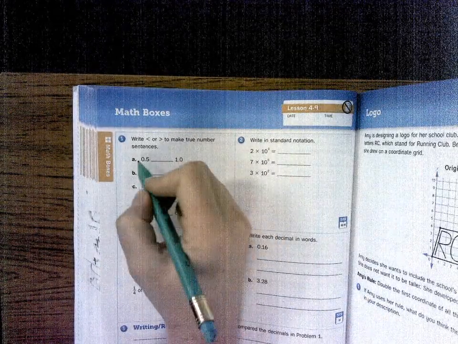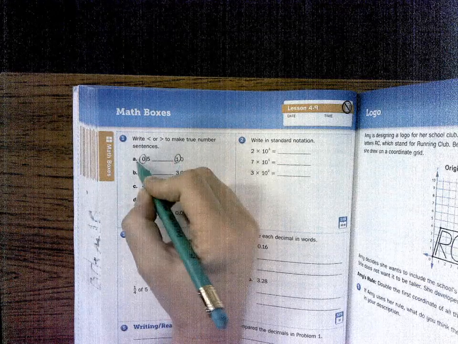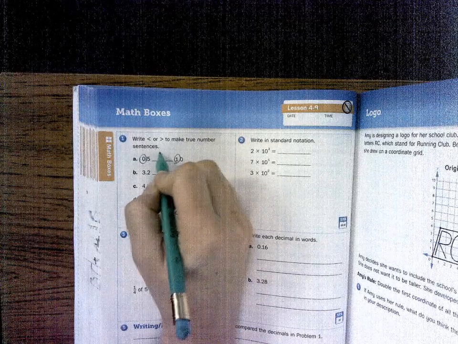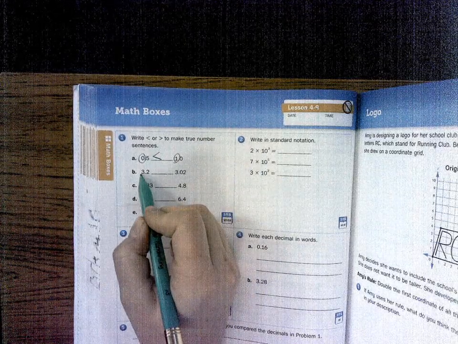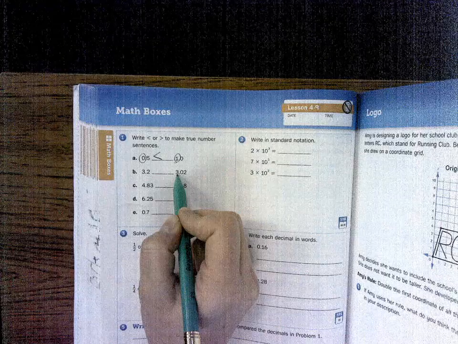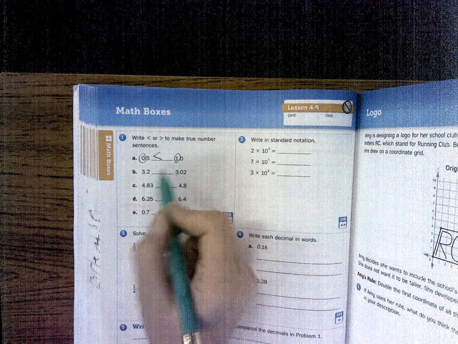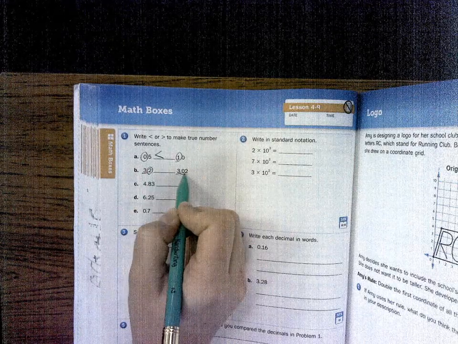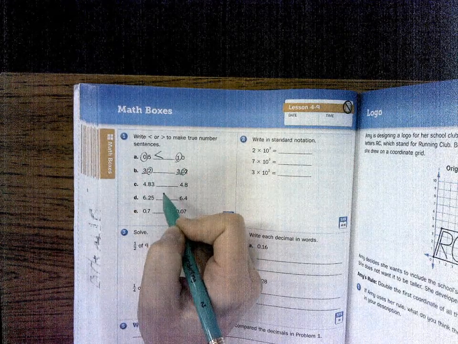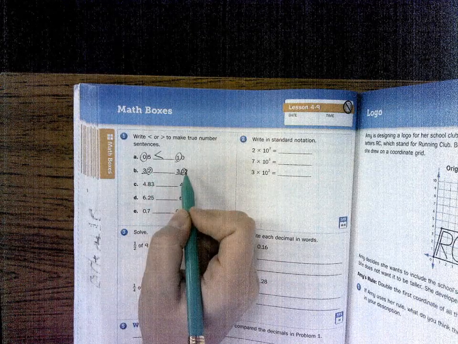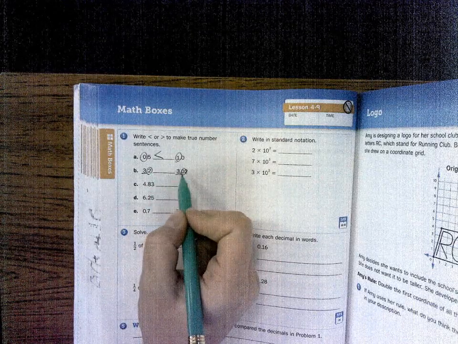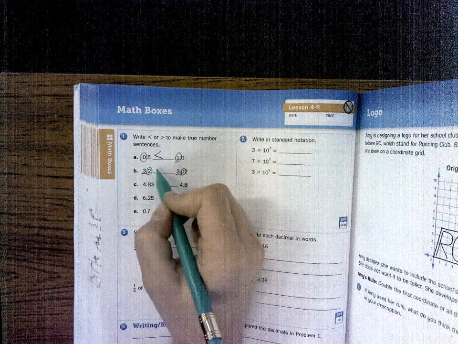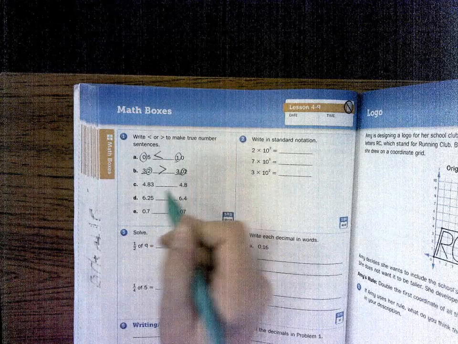5/10 compared to 1. Well, let's look at the ones place. A 0 and a 1. Well, 1 is bigger than 0, so 5/10 is less than 1. Now we have 3 and 2/10 compared to 3 and 2/100. 3 in the ones place, that's the same. 2 and a 0. Well, the 2 tells me in the tenths place that it is bigger than this number because I have a 0 in the tenths place. So 3 and 2/10 is greater than 3 and 2/100.